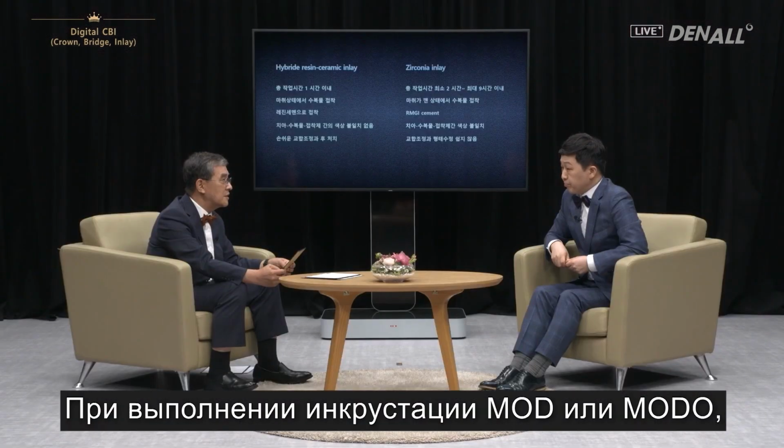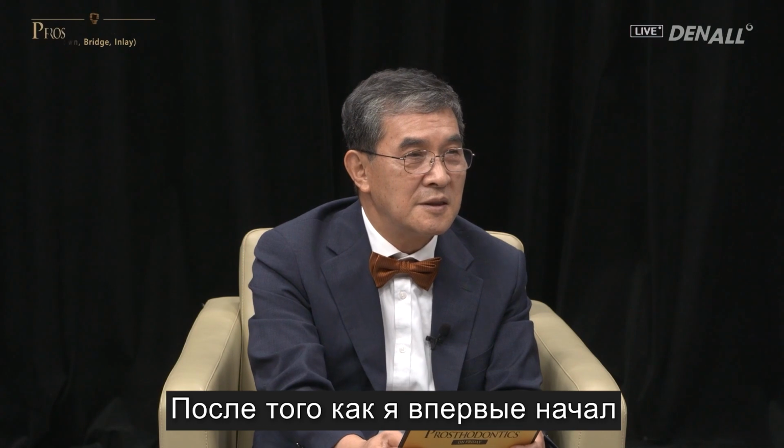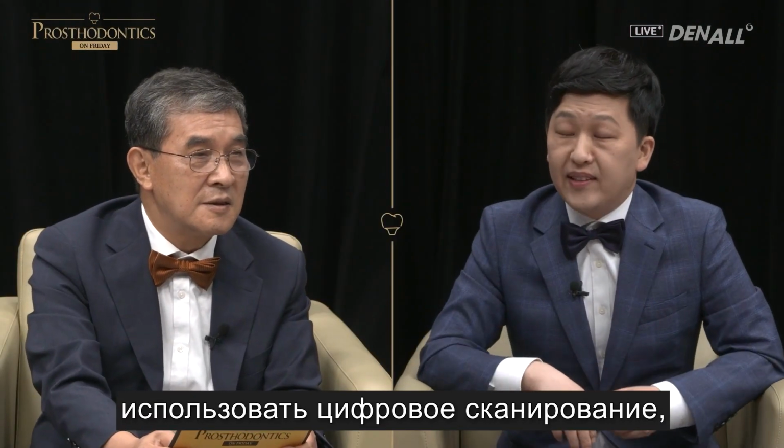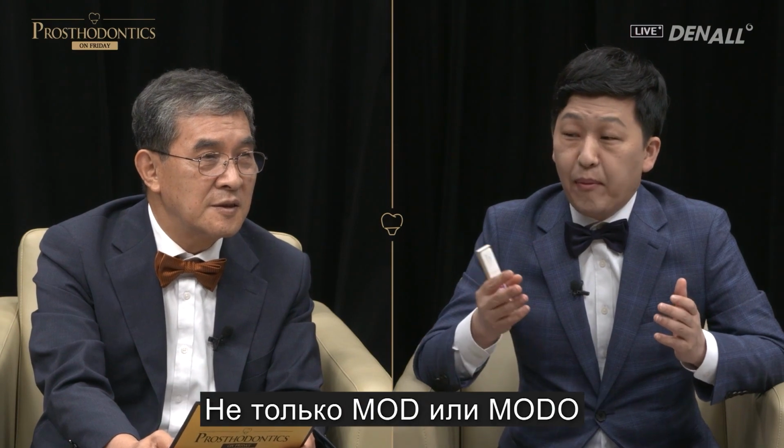When you do an MO inlay or DO inlay, what do you think about the fracture issue? After I first started to use digital scanning, I did tons of cases, not just MODO and MOD.